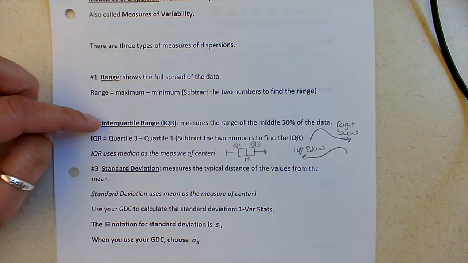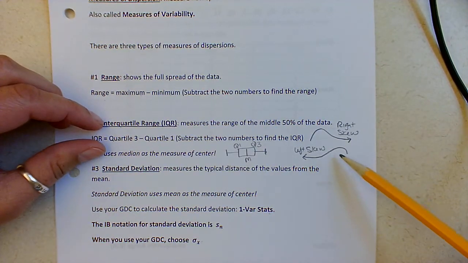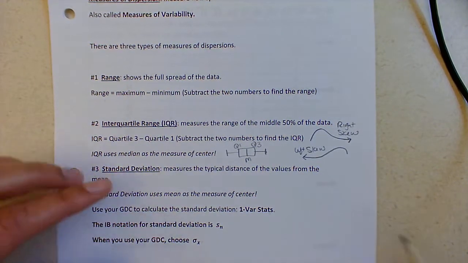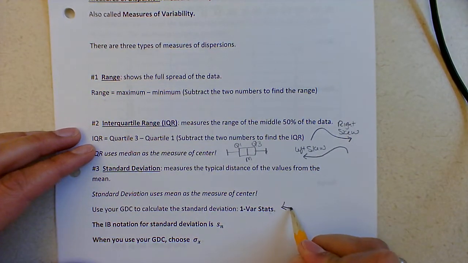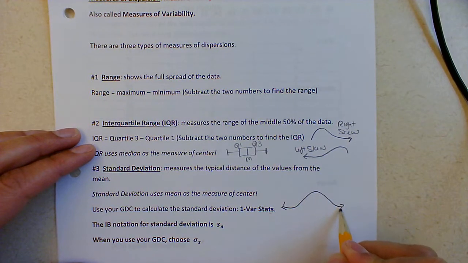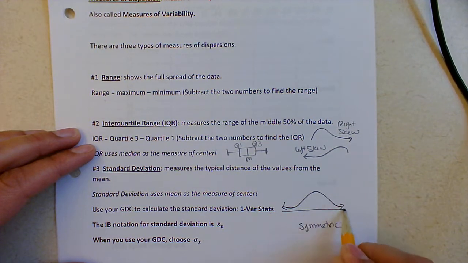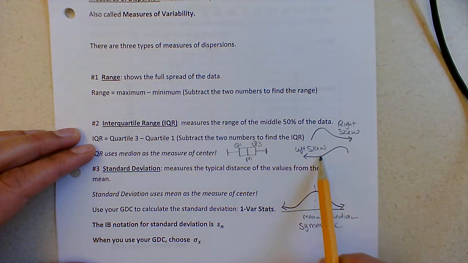So when we use the interquartile range, our data is going to be skewed. Now, when we use standard deviation, which uses mean as measure of center, that's when our data is going to be symmetric. In symmetric data, our mean and median are equal. So this is symmetric, and if we were to graph a little histogram right here, the mean would be equal to the median. Here, it's not.